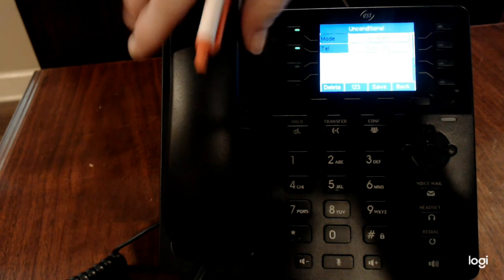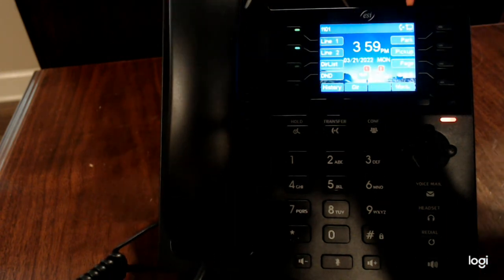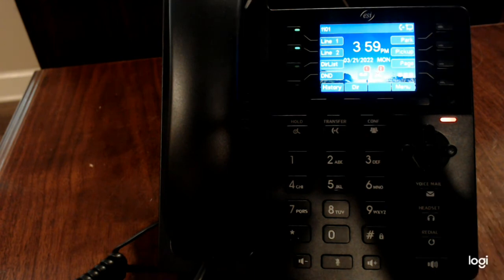And then I just pick up and hang up if I don't want to push back a bunch of times. Go back to my main menu, and then you'll notice an icon here that indicates that the number is forwarded. So if anybody dials my direct number or my extension from the main number or is transferred to my phone, they immediately get sent to that offsite number, right?